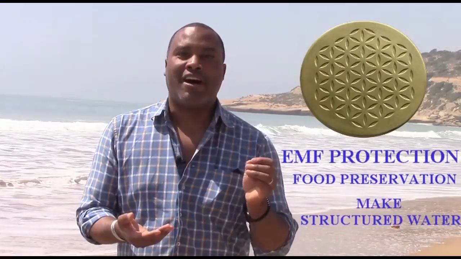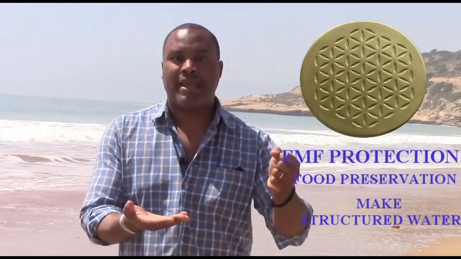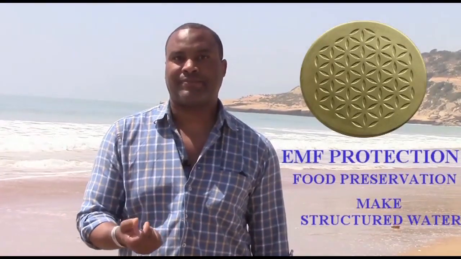What are these plates used for? You can have these plates in the refrigerator to preserve your food longer. You can also rest bowls of fruits and vegetables over the plate to preserve your food that way. The plate can also structure water by taking a pitcher of distilled water and placing it on top of them.